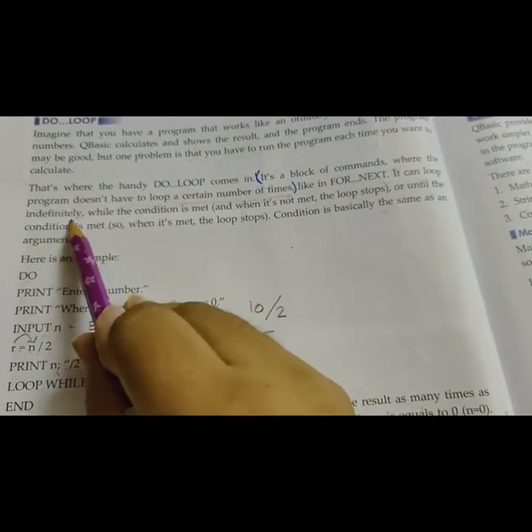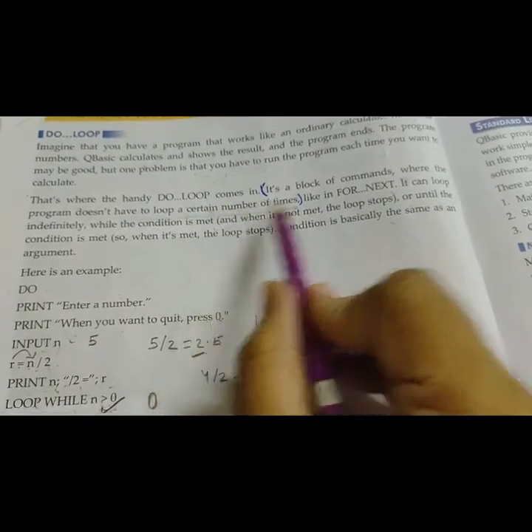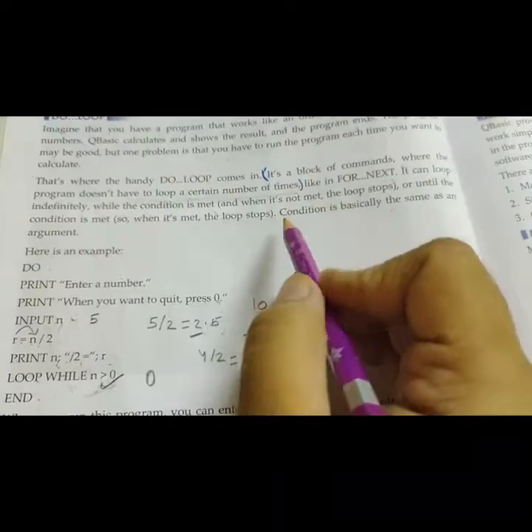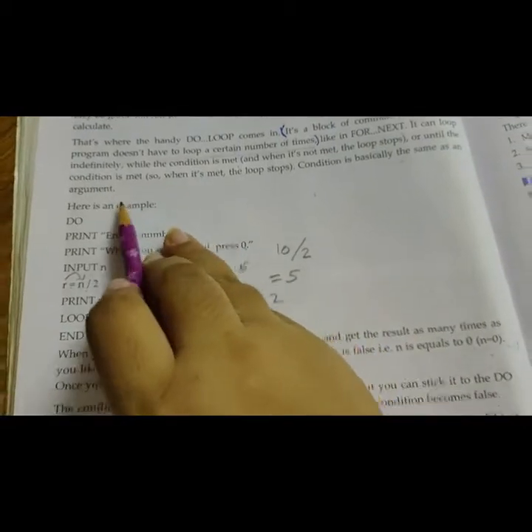It can loop indefinitely while the condition is met, or until the condition is met, and the loop will continue. A condition is basically the same as an argument.